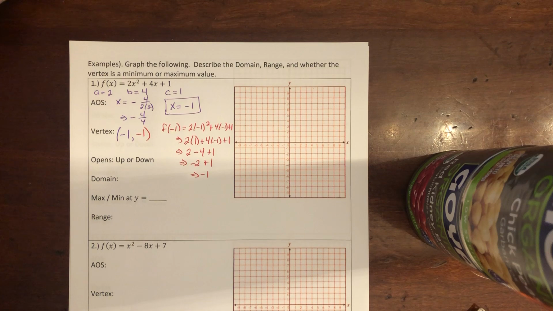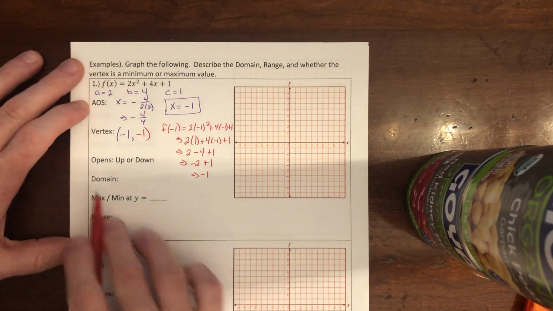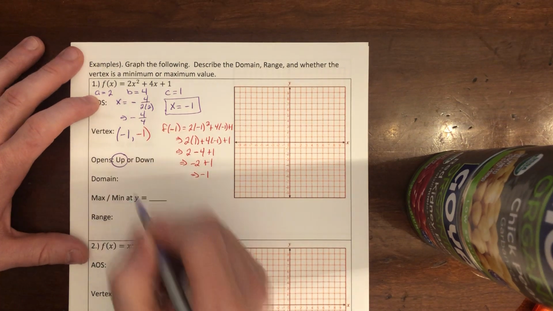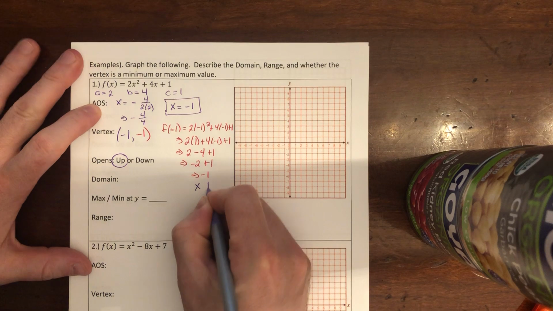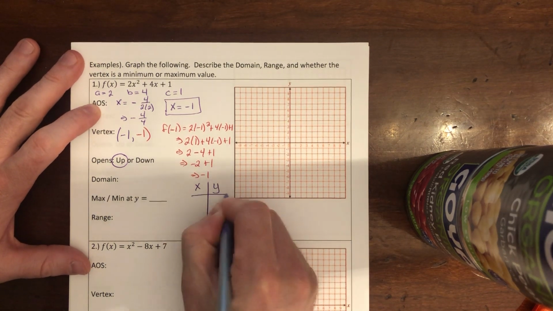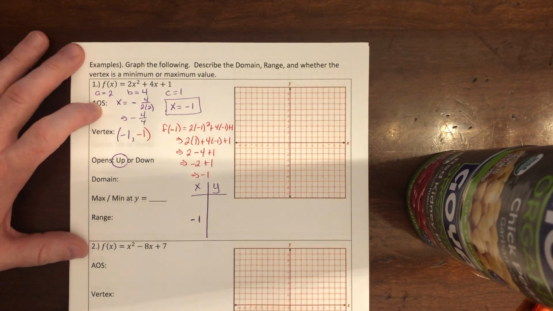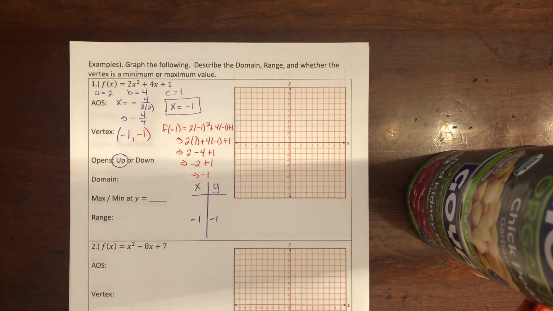Now as we go through it, I just want to look at it and remind myself, does this open up or down? And then I'll answer the rest of the questions. Well, we know that our A is positive, so this tells us that this opens up. Now what we need to do is pick some points to the left or right of the vertex. So I'm going to draw a table in here. We have all this extra space, which is great. And I'm going to put my vertex right in the middle, which is negative 1, negative 1.